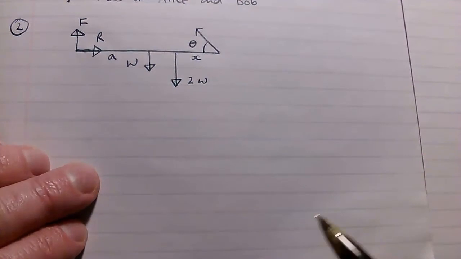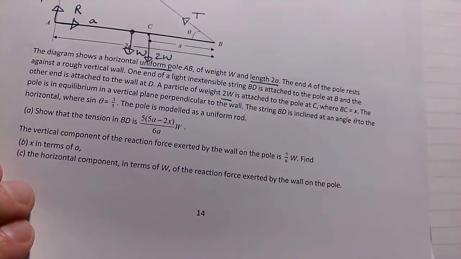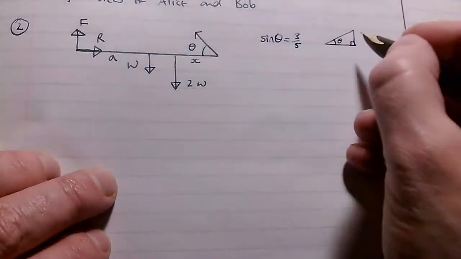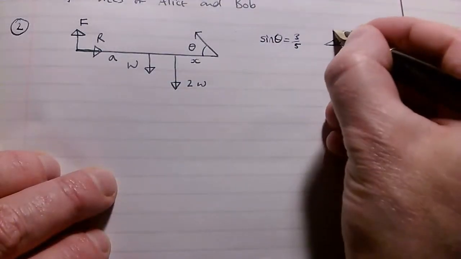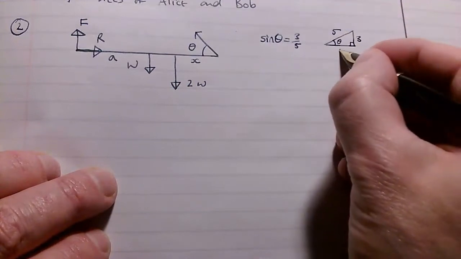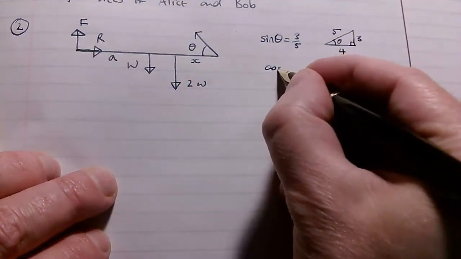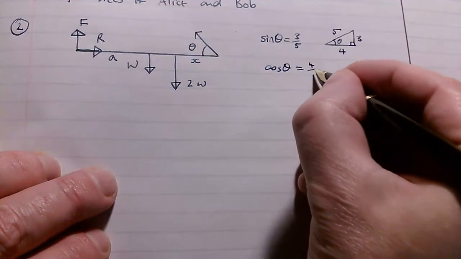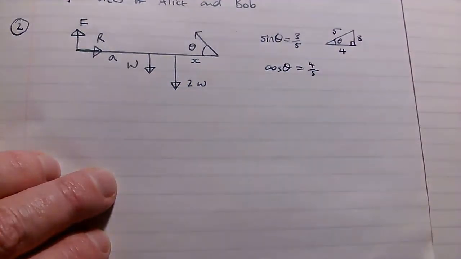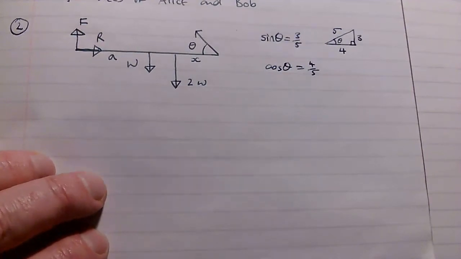And I might as well do my trig processing. So they've given me sine of theta is 3/5, which tells me the ratio opposite over hypotenuse is 3/5. Oh, look, it's a 3, 4, 5 triangle. So cos of theta is 4/5, and tan of theta will be 3/4 if I need it, which I probably won't. Okay, right, now to the serious business.